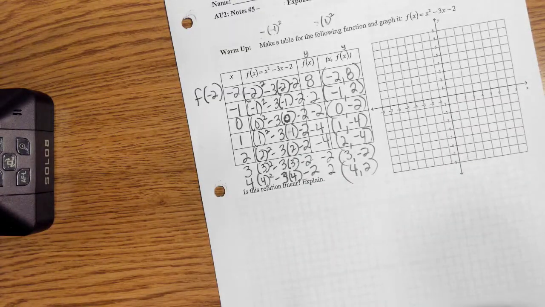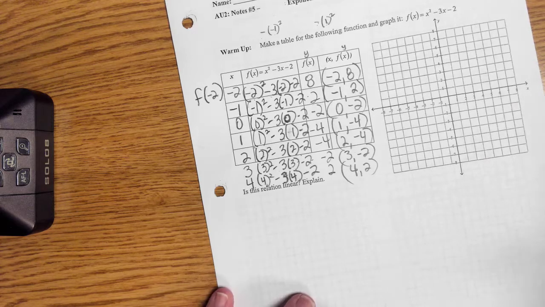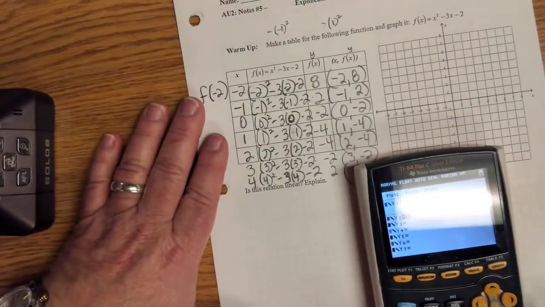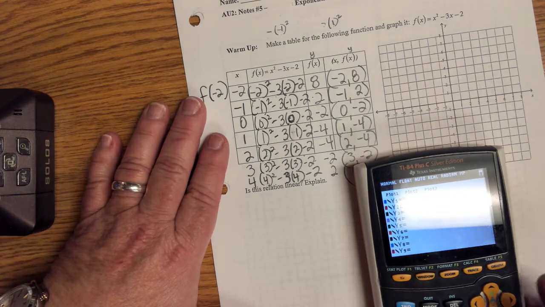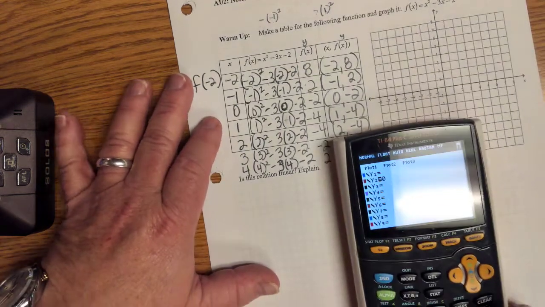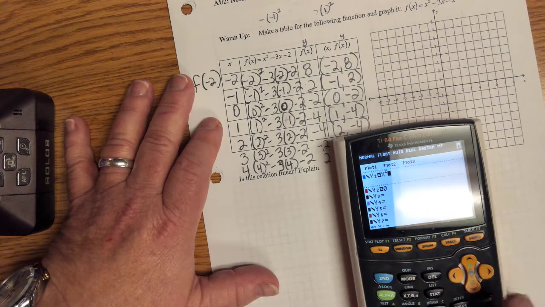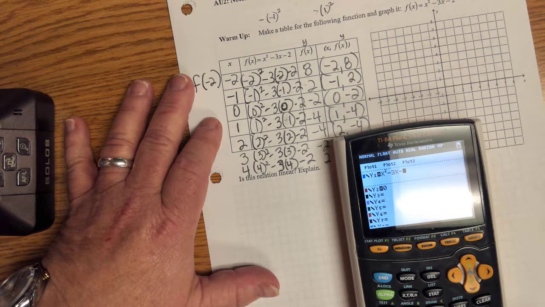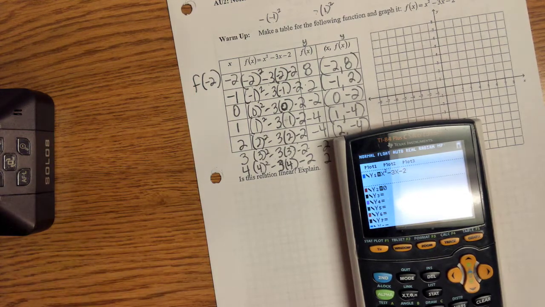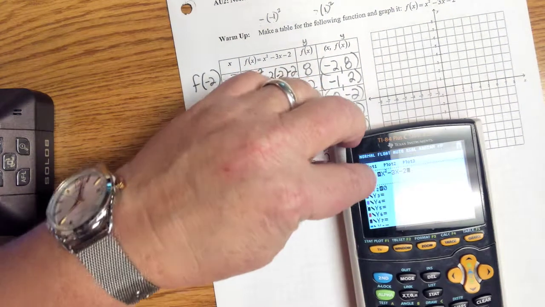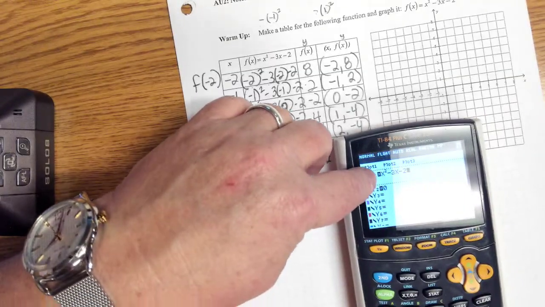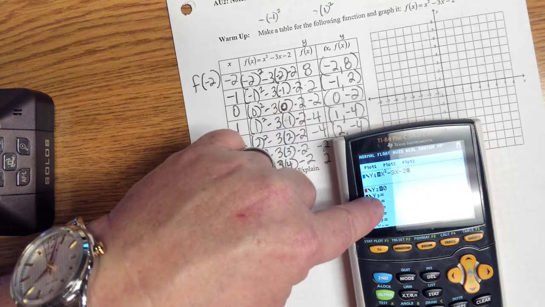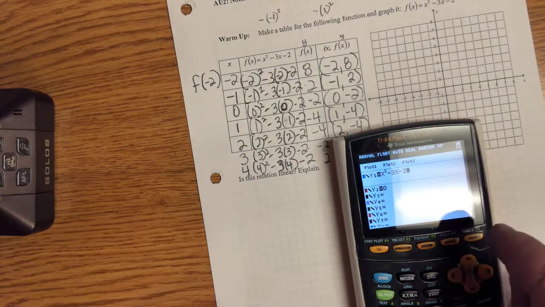If I really wanted to check my answers, I could put this in my calculator and go to y equals, clear it, and put in x squared minus 3x minus 2. It's in between things, so you use the minus sign. The only time you would use the negative is if it was out in front. I set this one to 0, okay? And I would hit graph.